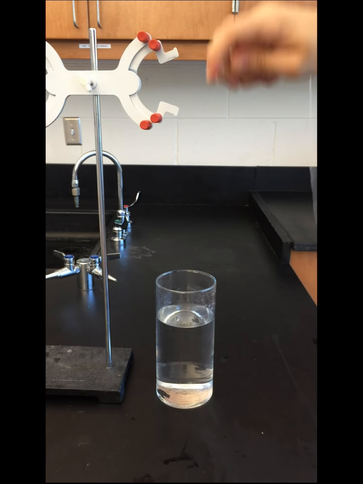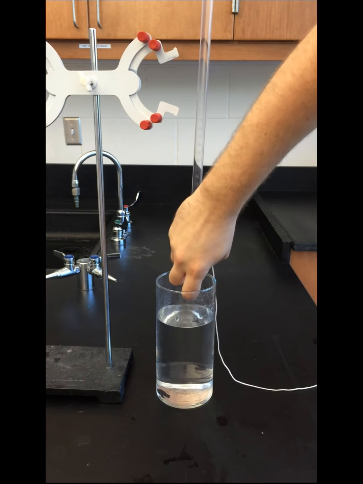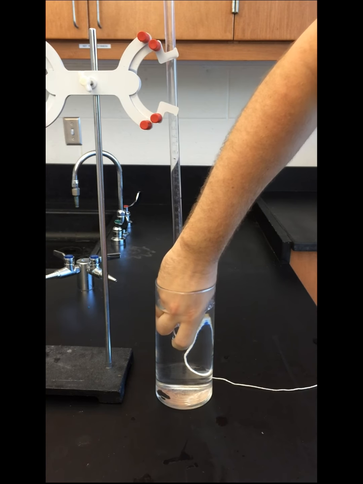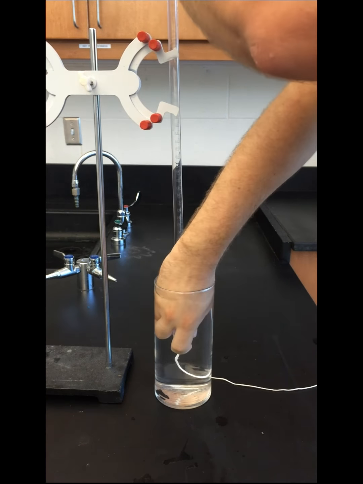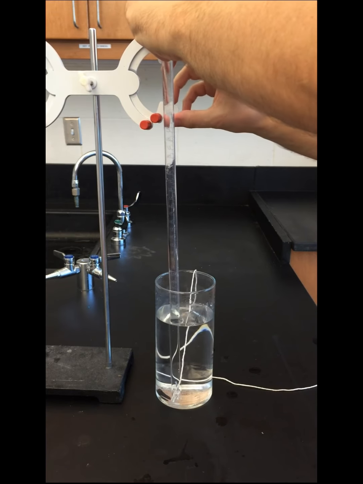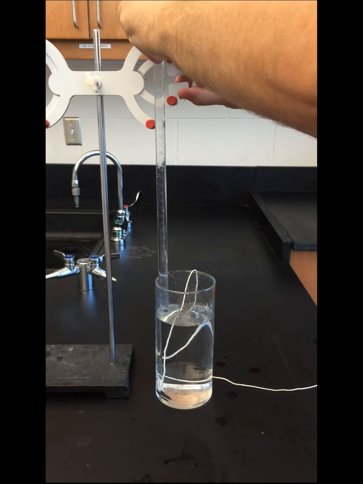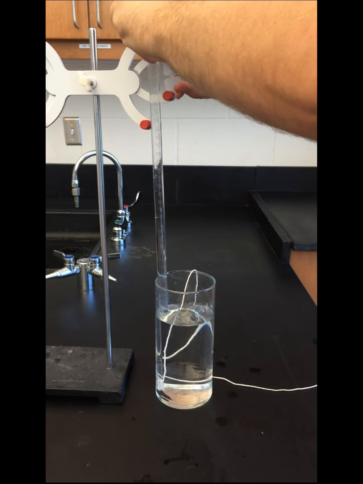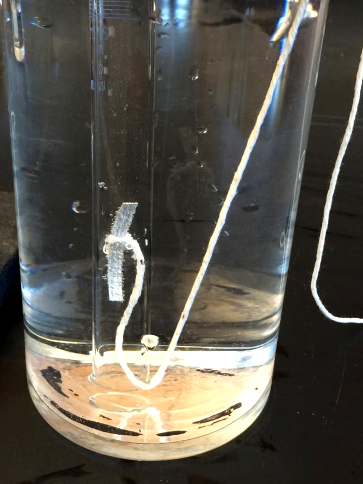Placing a finger over the open end, the eudiometer is turned upside down and inserted into the tall form beaker filled with water. The eudiometer is pressed all the way down to the bottom so as to make sure that the string is caught underneath it, preventing the magnesium from floating away during the experiment.